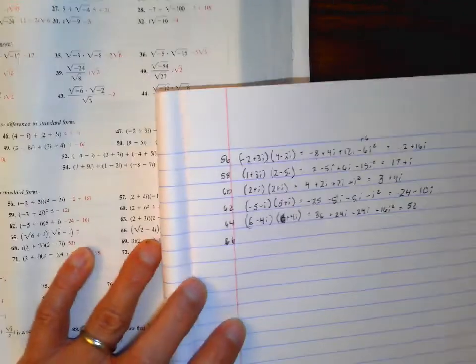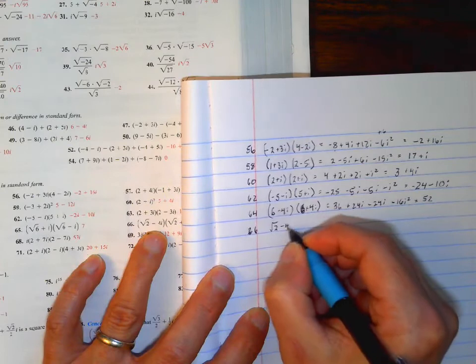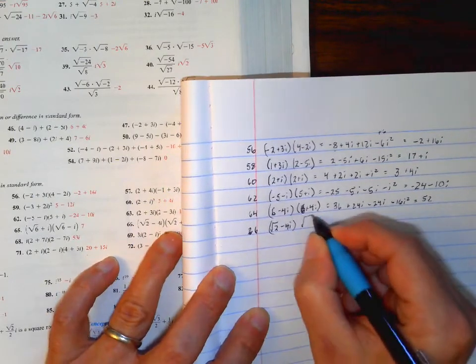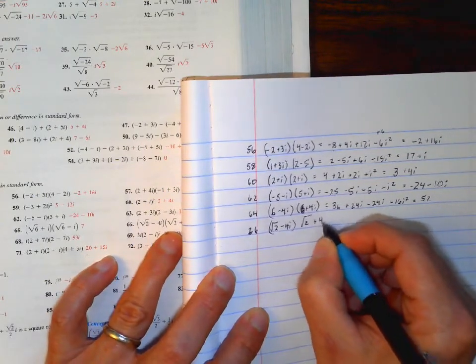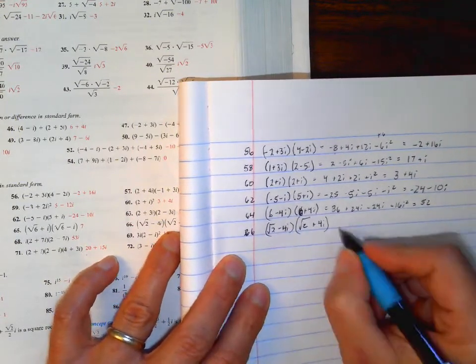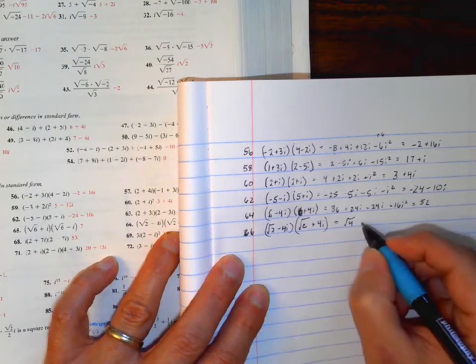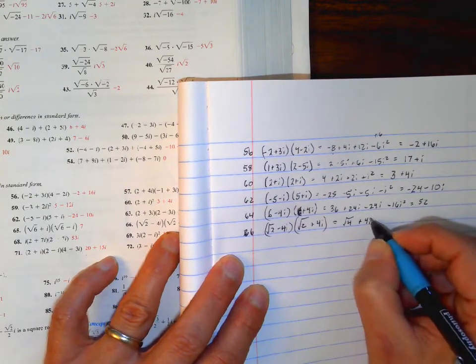66. We have the square root of 2 minus 4i times the square root of 2 plus 4i. Once again, conjugates of each other. So square root of 2 times the square root of 2 would be square root of 4, which would be 2. Outside would be plus 4i square root of 2.